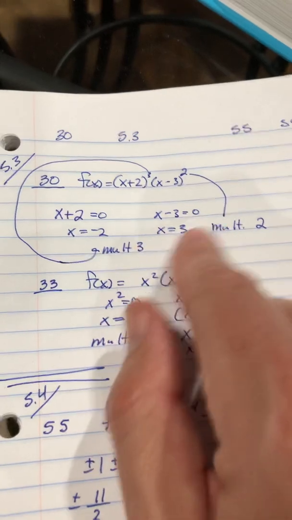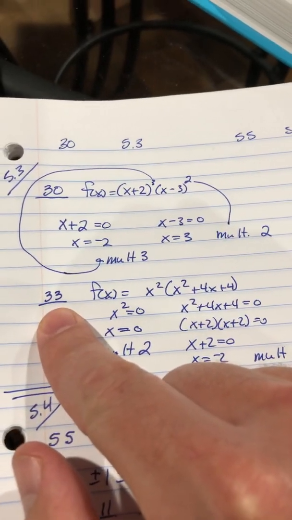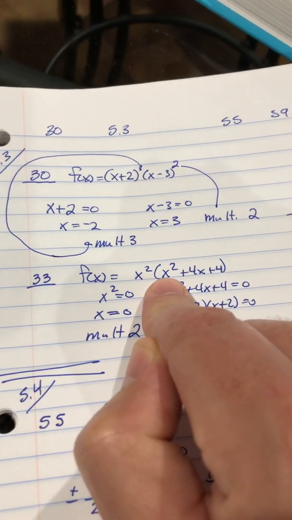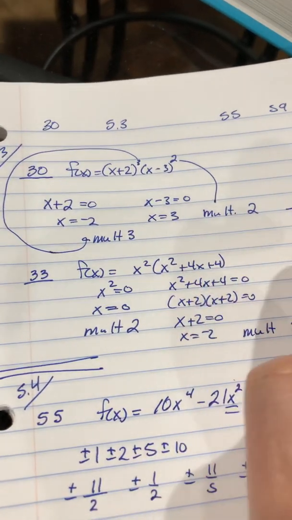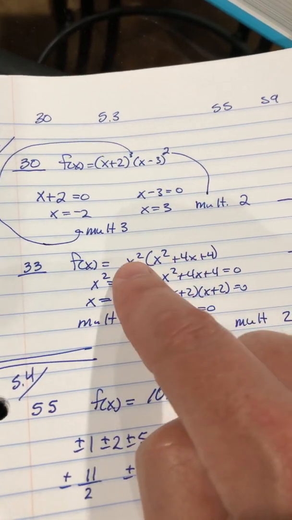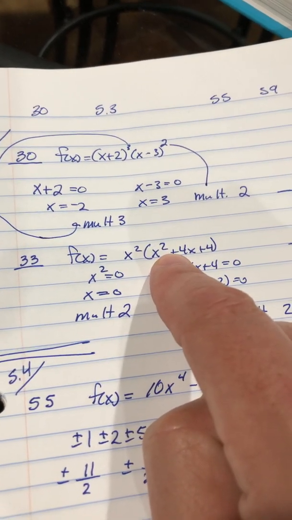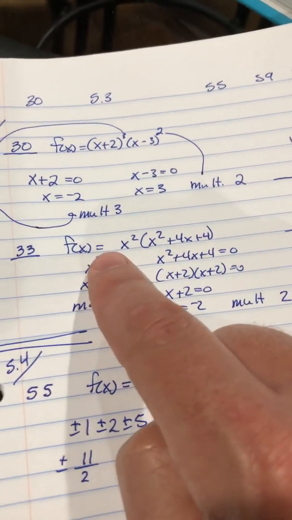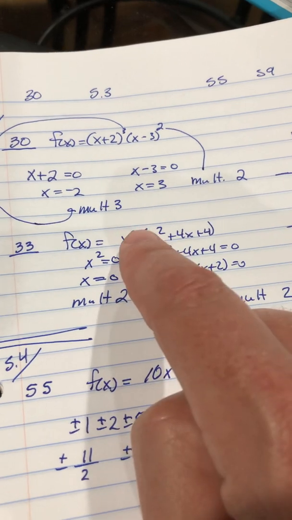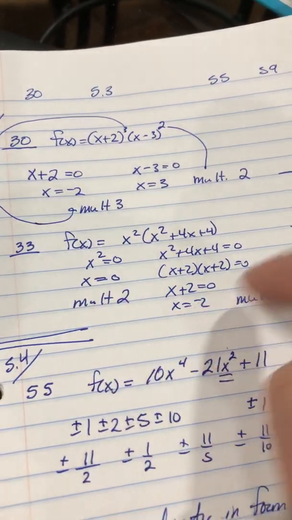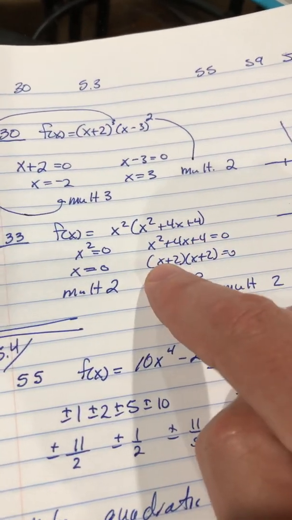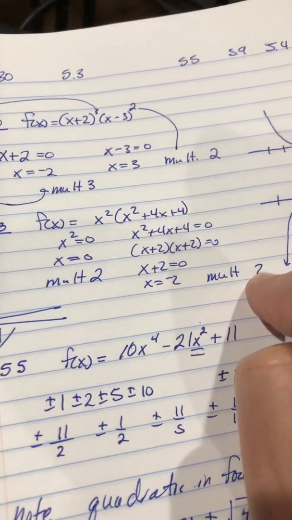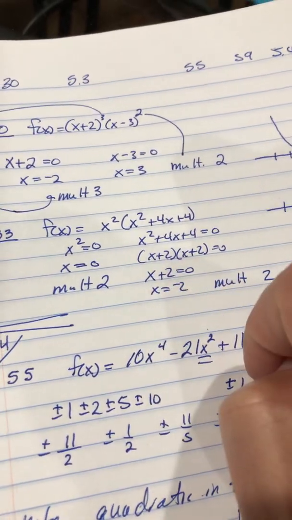I wanted to demonstrate a little bit more than that, so I'm doing as well number 33. So you have x squared times the quantity x squared plus 4x plus 4. All right. Well, both of these multiply together, and if we set it equal to 0, then they each get set equal to 0. X squared equals 0, in other words, x equals 0, and because it's to the second power, multiplicity 2. This will factor to x plus 2 times x plus 2. You see two factors of it, its multiplicity will also be 2. This thing's root is -2.